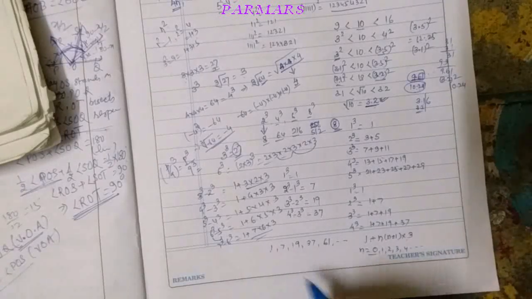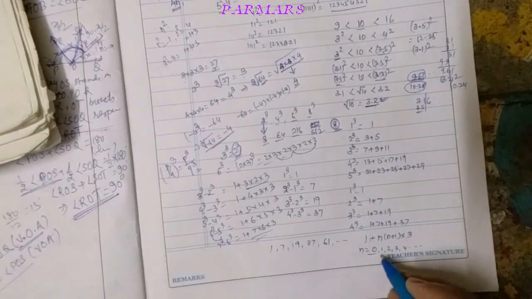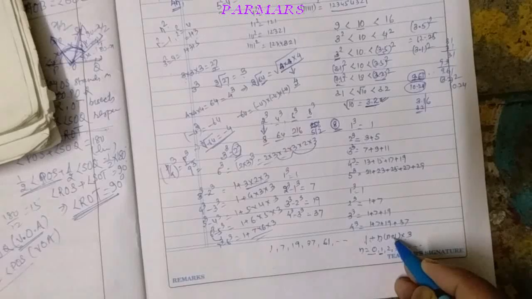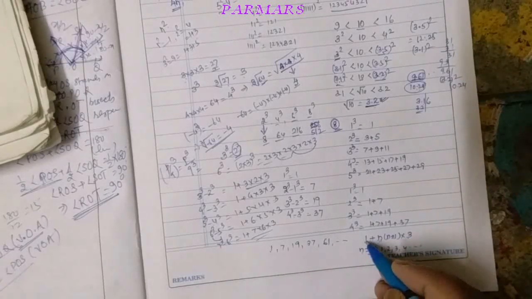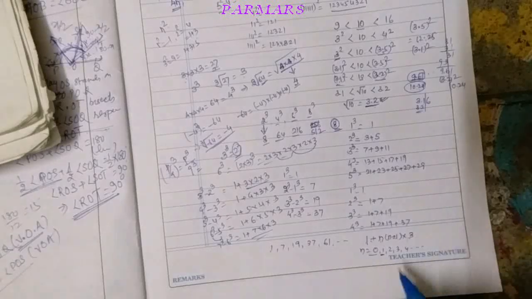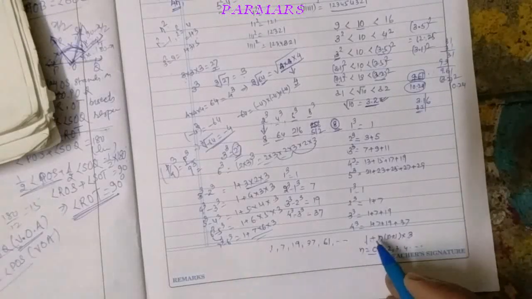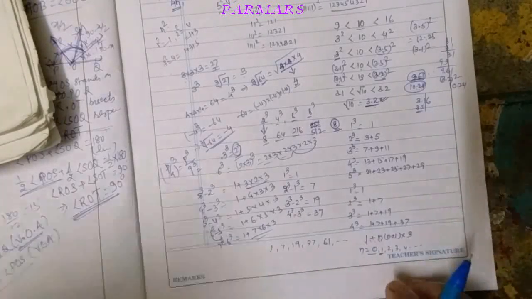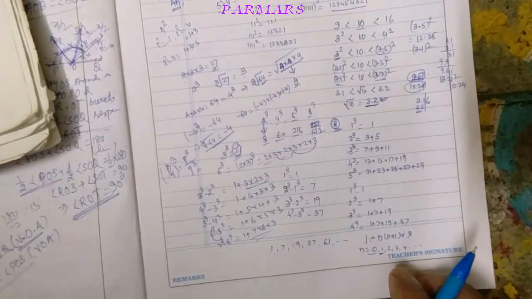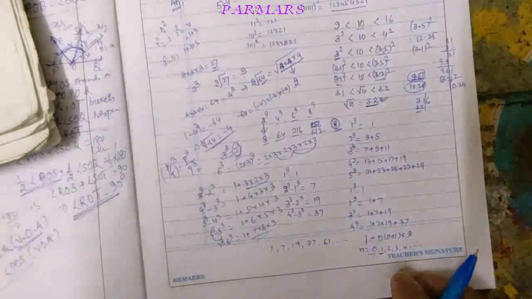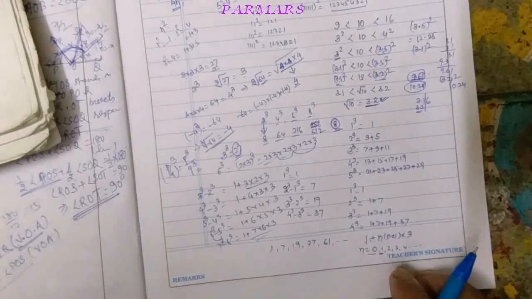If we are going to find 2 cube, then the next term, sorry, 2 cube is 1 plus 1 into 1 plus 2 into 3. 3 2 ja 6 and plus 1, is it? 3 2 ja 6 and plus 1. Is it or not? So we can get 1 plus n into n plus 1 into 3.